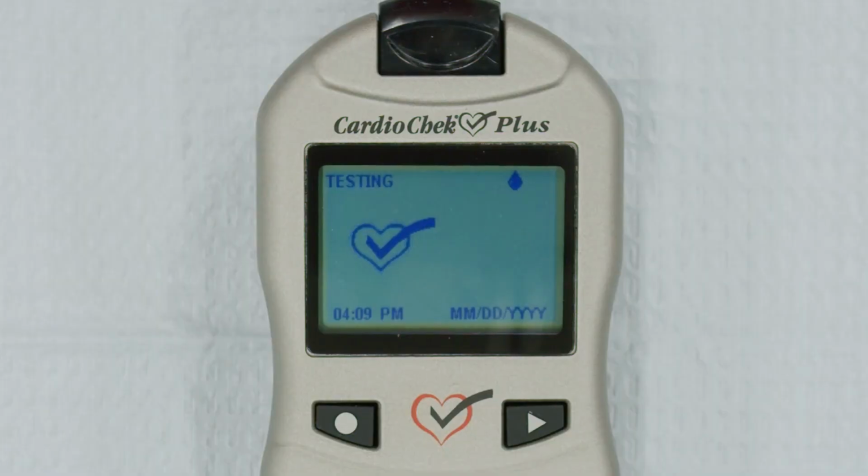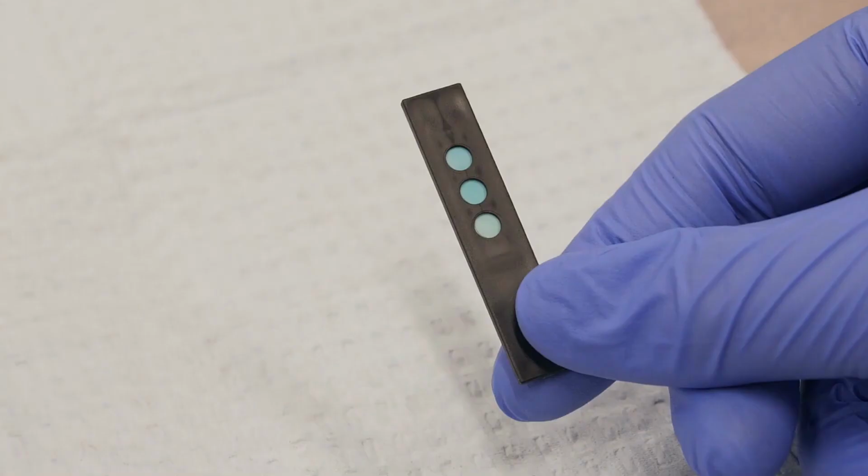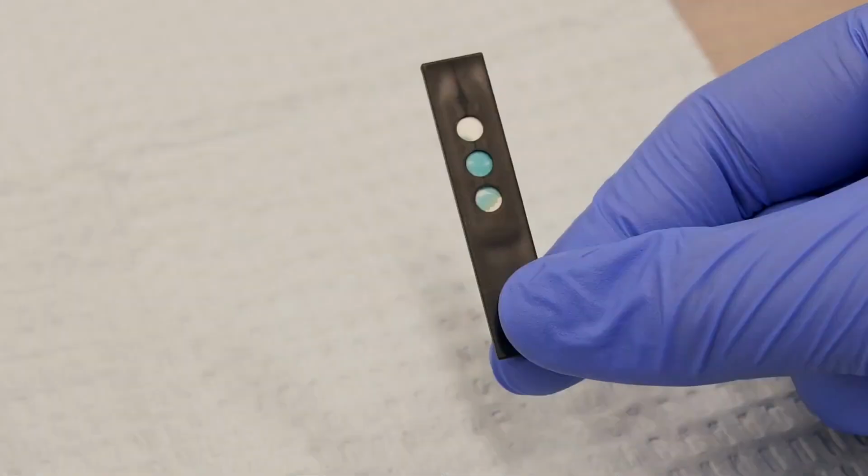Results will appear on your screen in as little as 90 seconds. Once the results are displayed, remove the test strip. Check the back of the lipid panel test strip to make sure that the 3 circles are completely colored. This indicates that you applied enough blood sample to obtain accurate results. If the circles are not completely colored, you may need to collect another sample and run the test again with a new test strip.